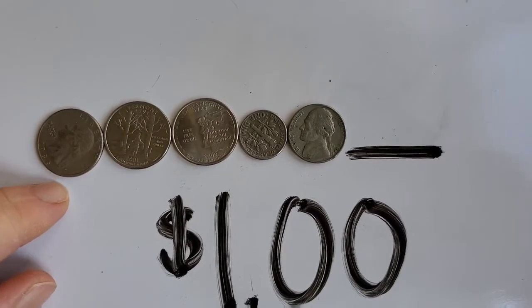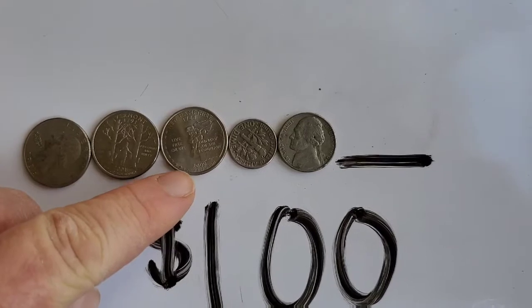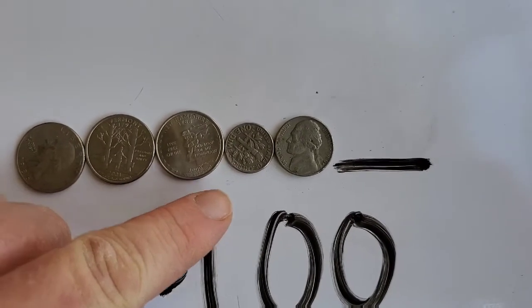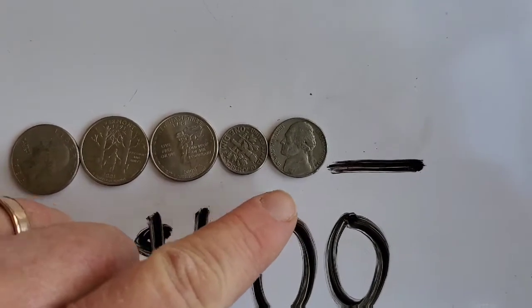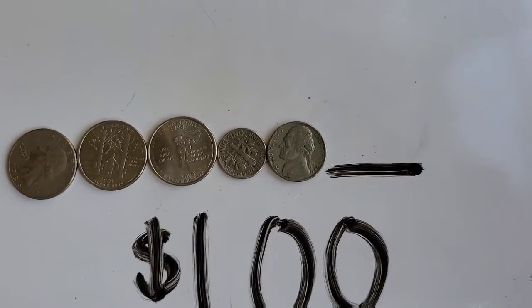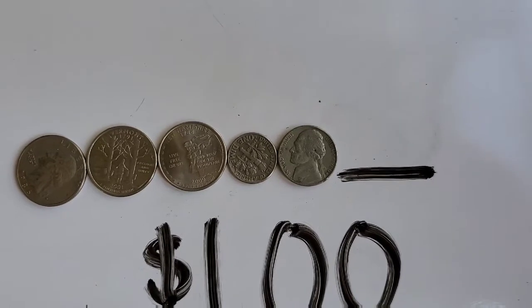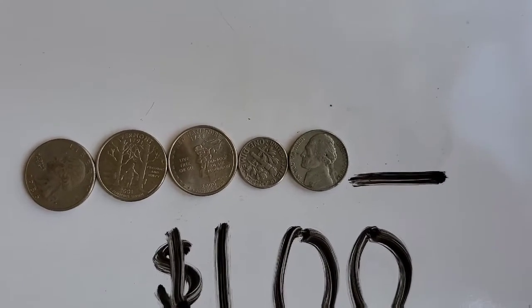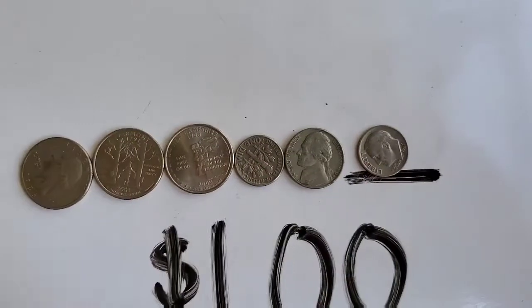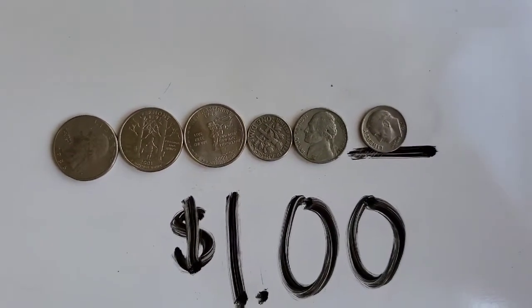Quarters, 25, 50, 75. Change your counting pattern. 85, 90. What coin do we need to go from 90 to $1?